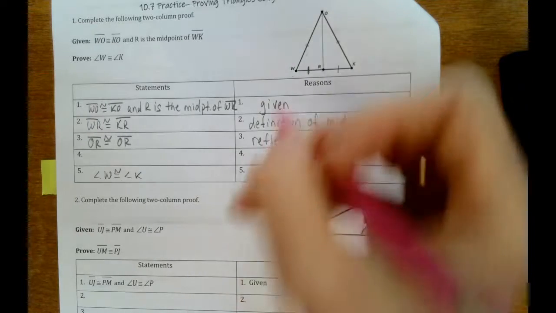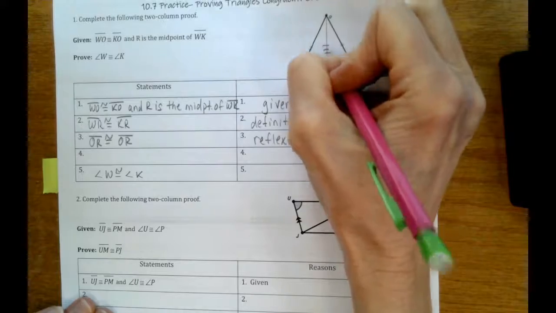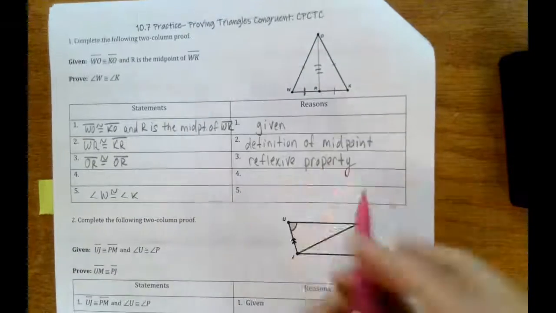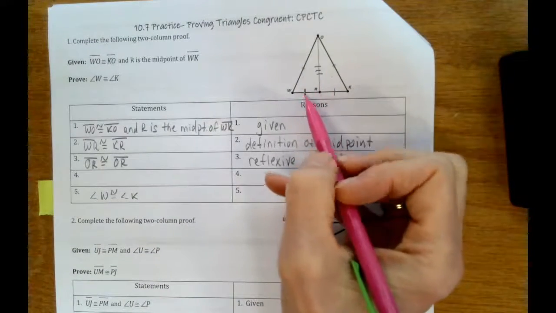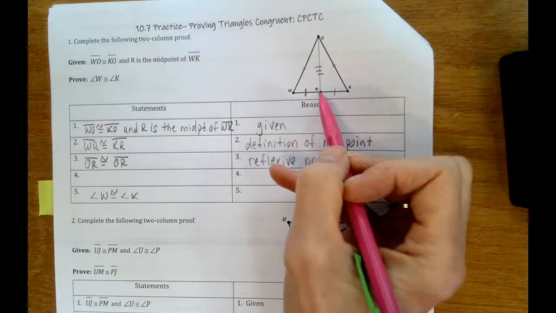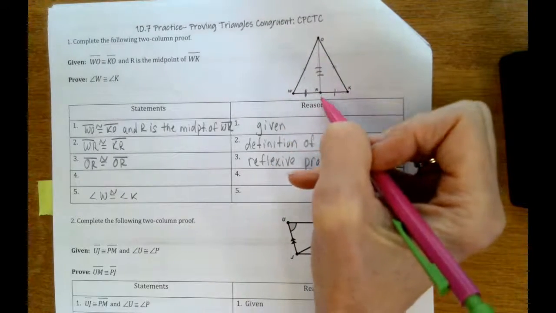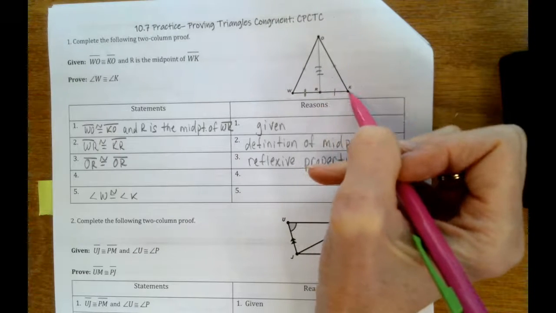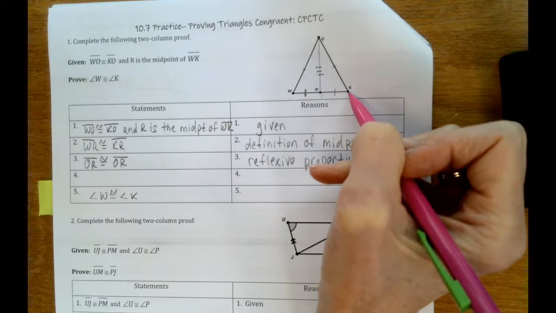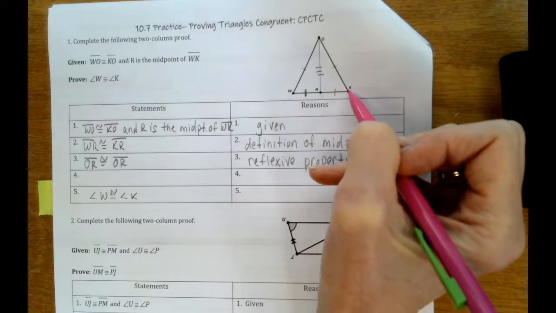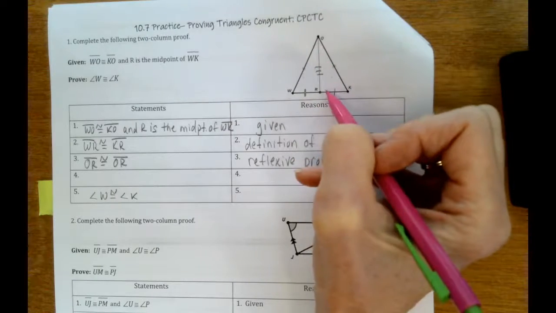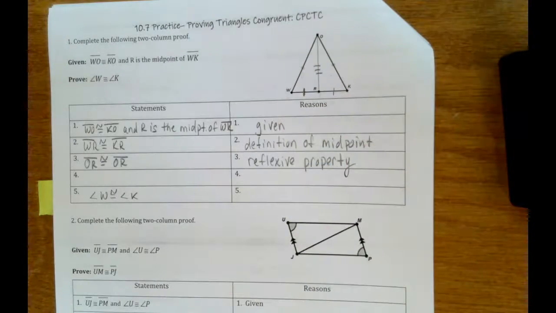So if we mark that up in our picture, in the triangle to the left, we've got a single tick mark side, a double tick mark side, and a triple tick mark side. We've got a single tick mark side on the triangle to the right. We've got a double tick mark side on the triangle to the right. We've got a triple tick mark side on the triangle to the left.